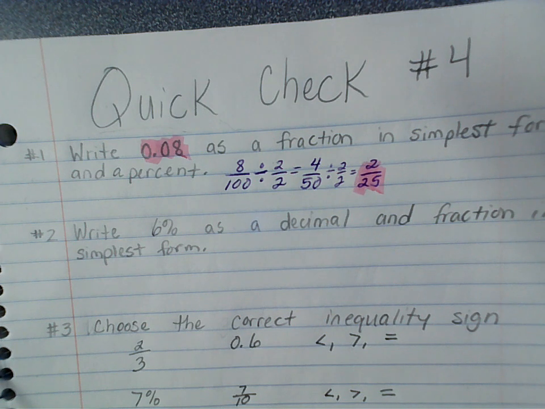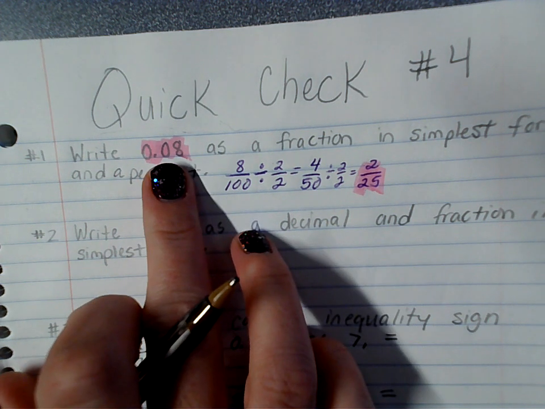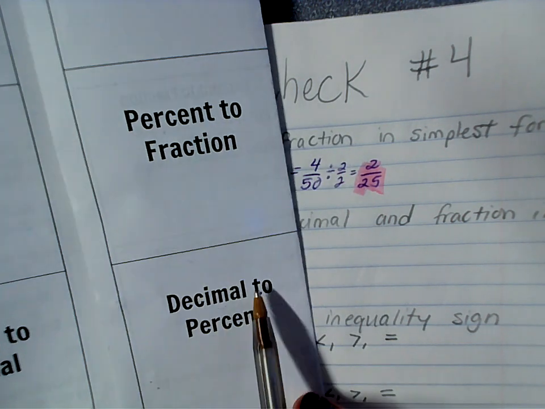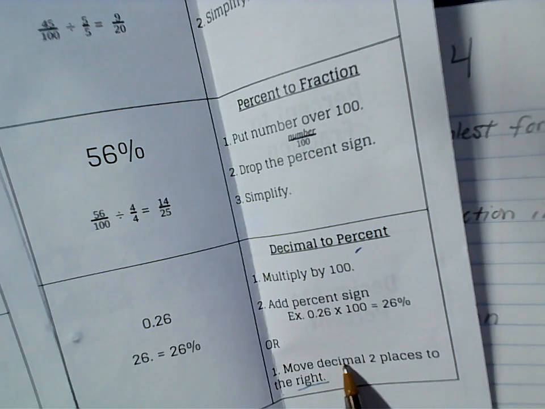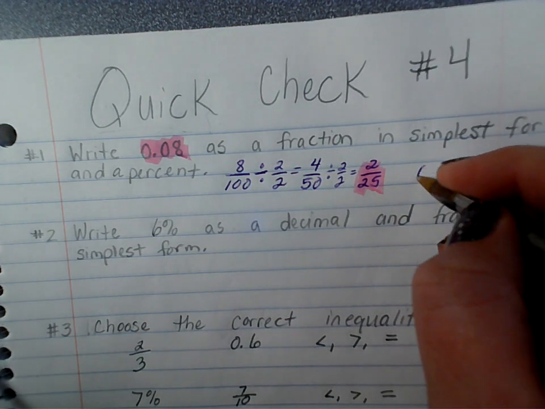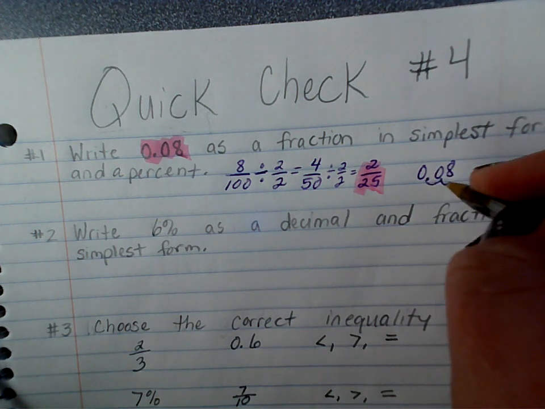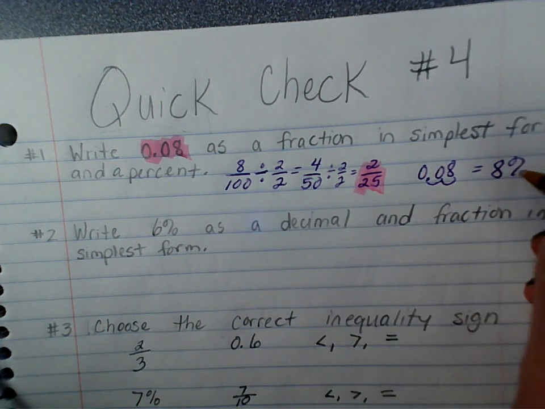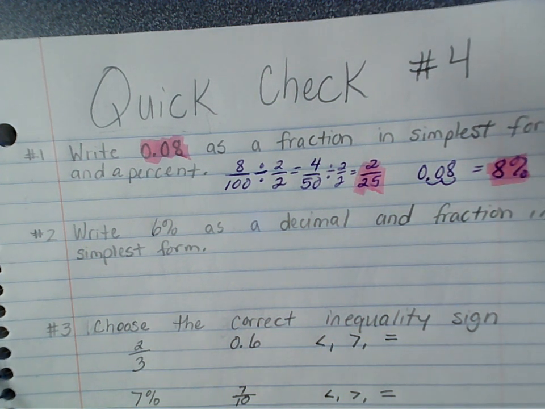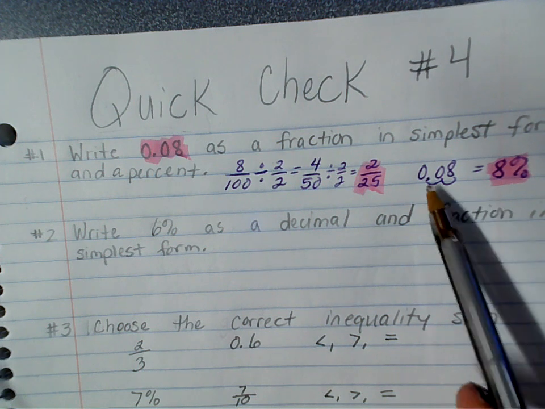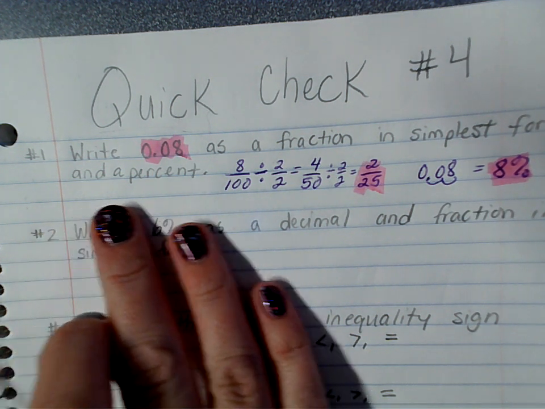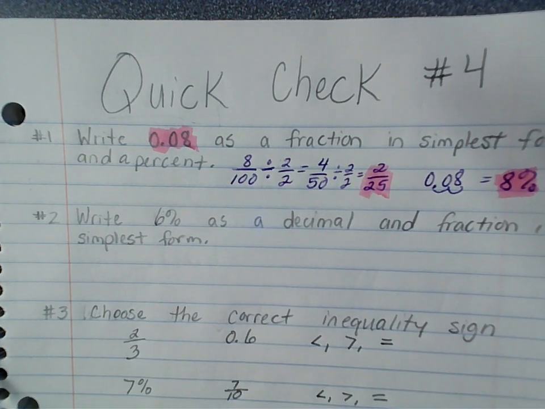And now I need to write that as a percent. So I'm going to go decimal to percent in my foldable. Decimal to percent. Move the decimal 2 places to the right. Okay, I'm going to rewrite it over here. 1, 2. That would be 8%. Notice I didn't say 80. If it would be 80%, it'd be 0.80 or 0.8. Okay, so there's number 1 to help us review for our quick check.